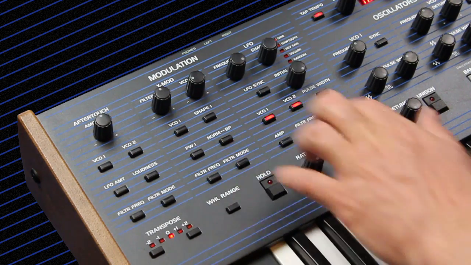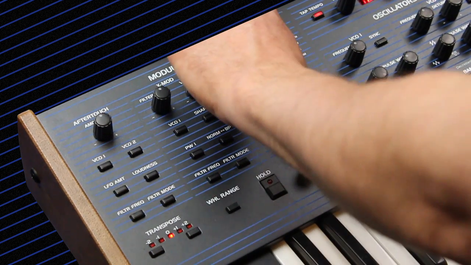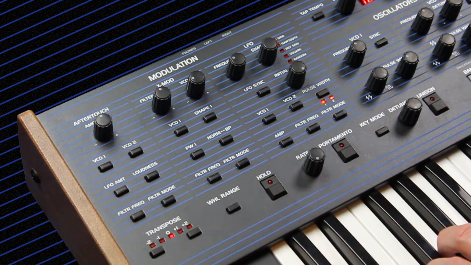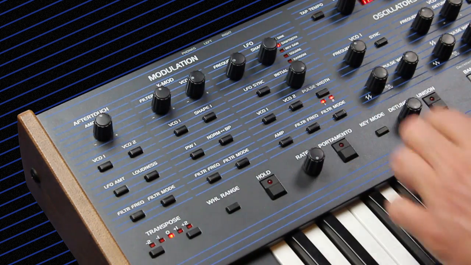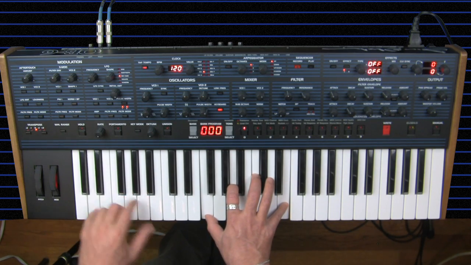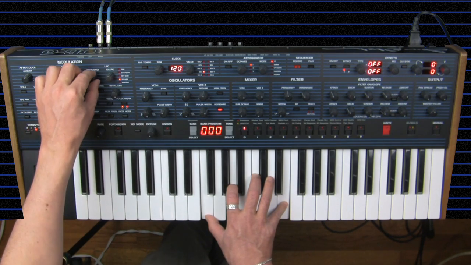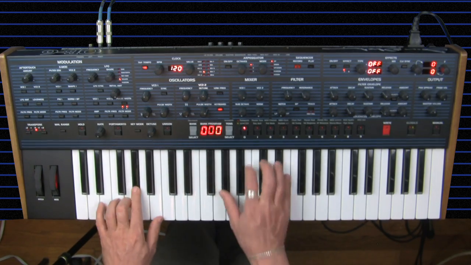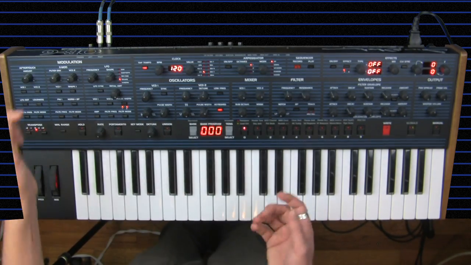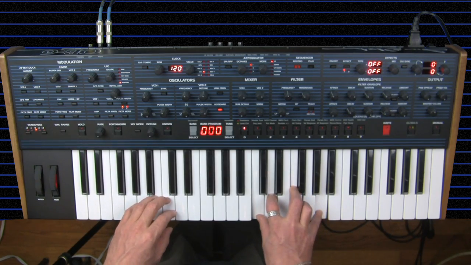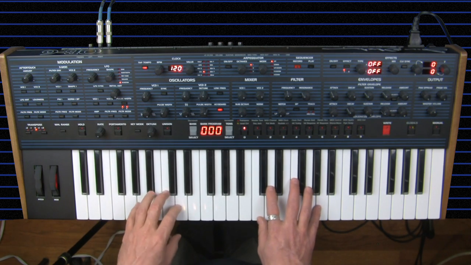Of course, we could add the VCO and VCO1 and VCO2. Fun using the square wave there as a rhythmic element. Okay, and of course random. Ooh, we went down to 0 pulse width there for a second.